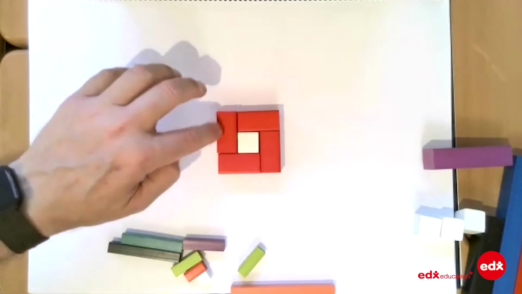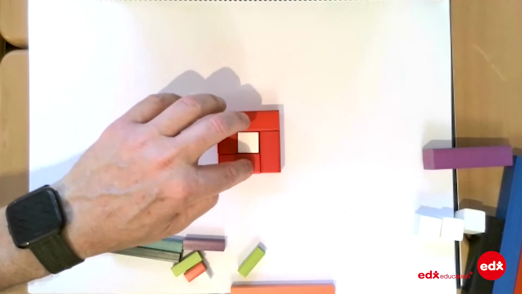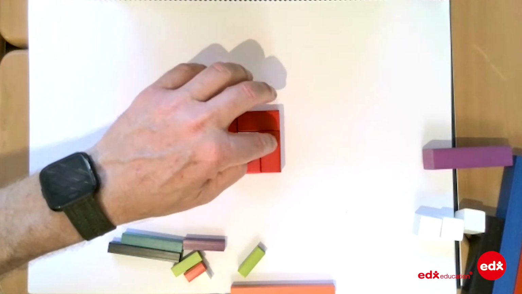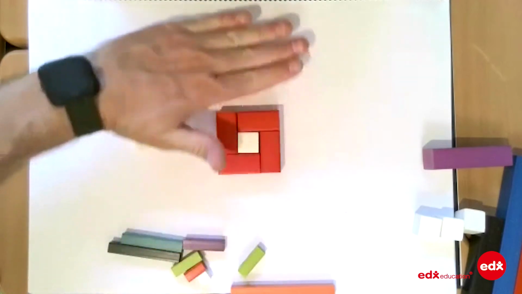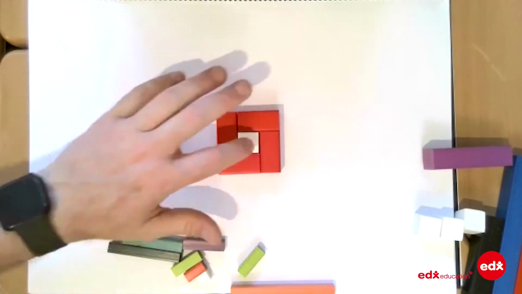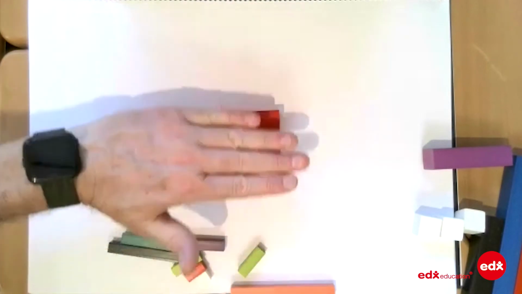Now, if we follow that logic through a bit further, the red pieces, take 2 of them, so that's 2 units, that's 2 units, that's 2 units, and that's 2, so that's another 8 units. The total area is 9 units. So we started with 1, and now we've got 9.